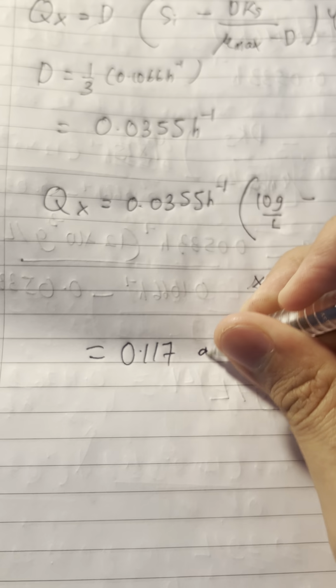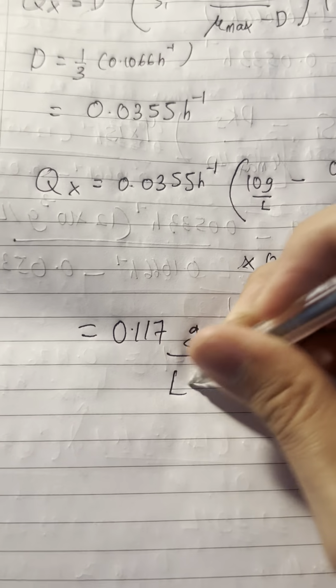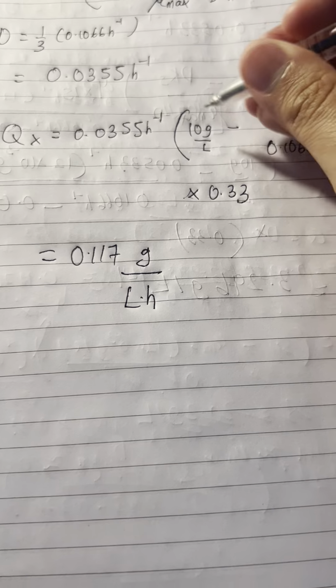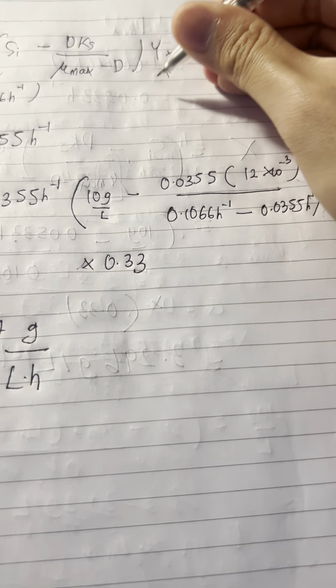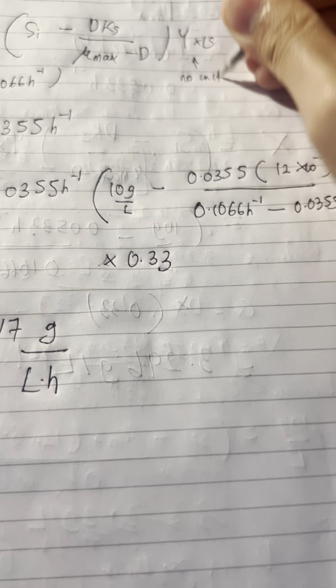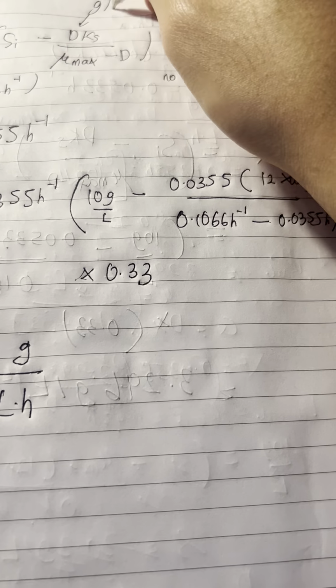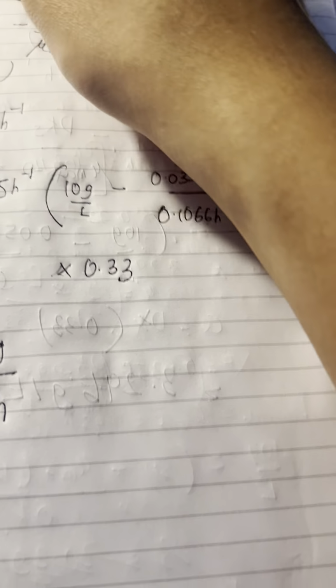What you need to put is gram per liter hour, depending on the units. You need to check the units properly. For example, this one doesn't have a unit, so no unit. This one is gram per liter, this one is per hour. You multiply the units together and you get gram per liter hour. Very simple, but we need to see one by one.